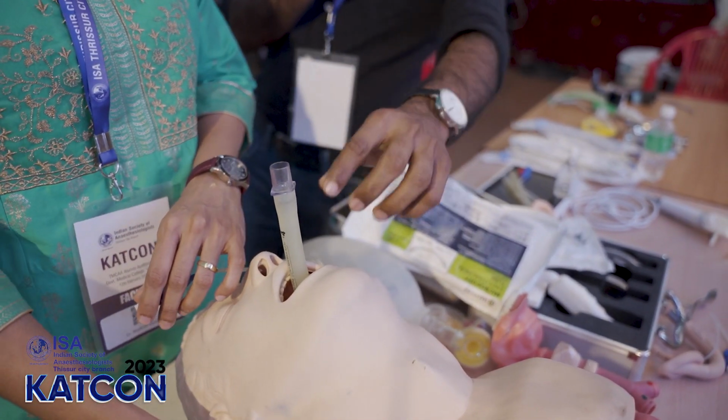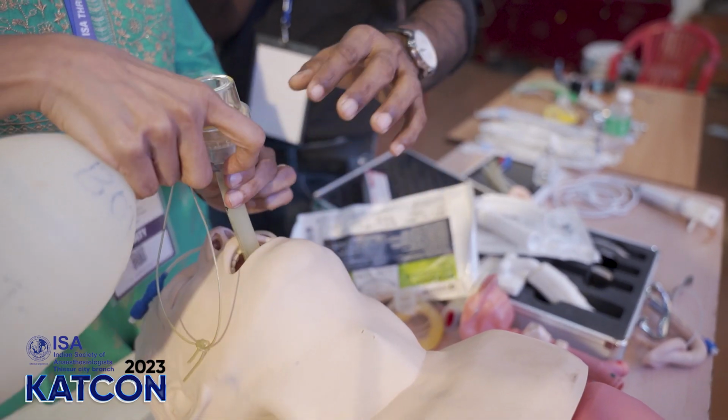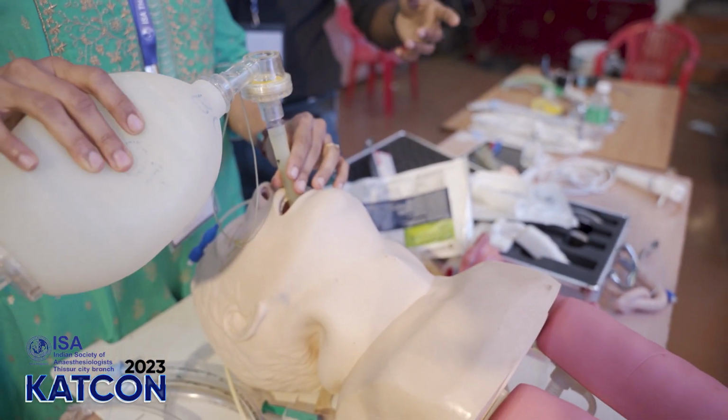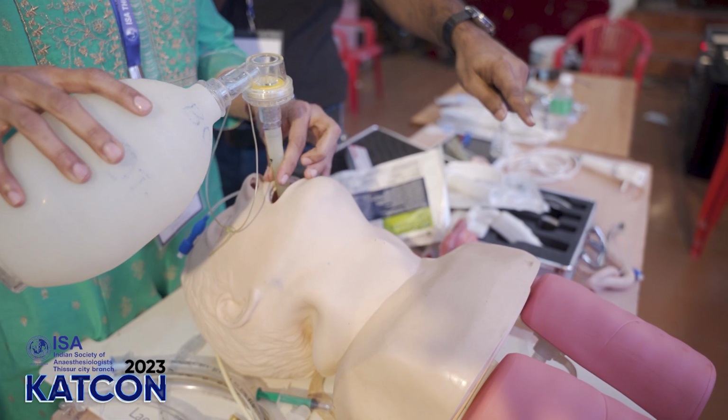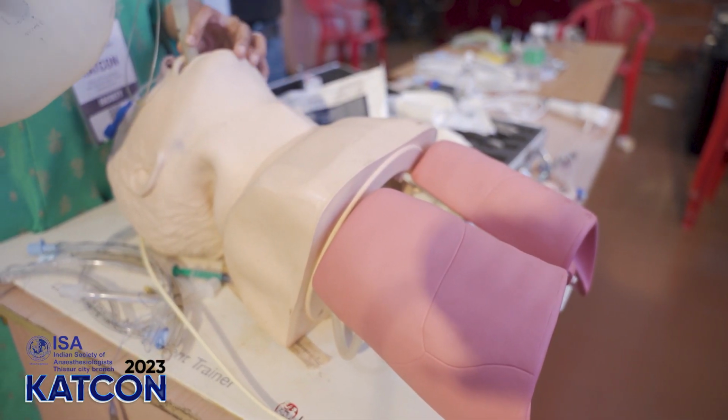So what happens is, now the LMA seats itself. Now you can connect the circuit and check for ventilation. See that the lungs are getting inflated. So this is how you do an LMA.